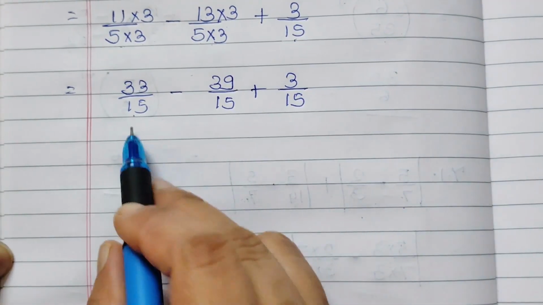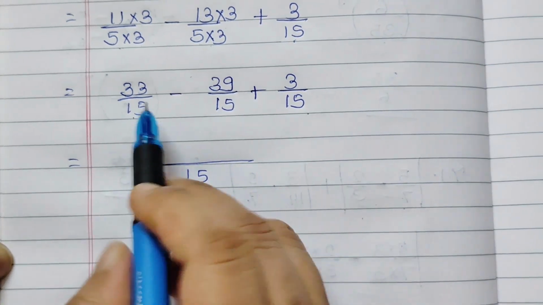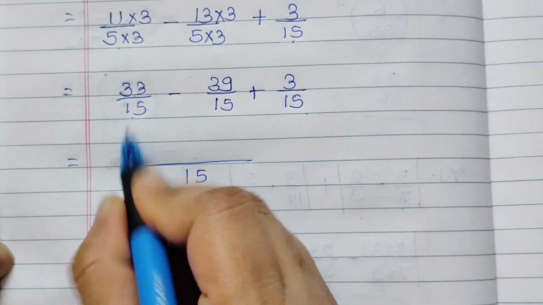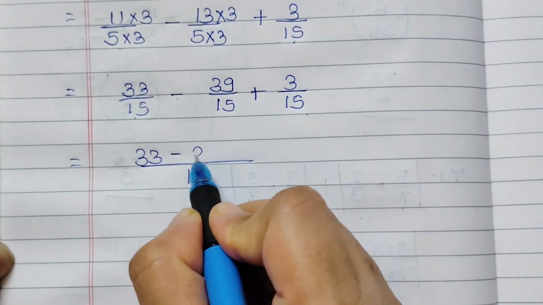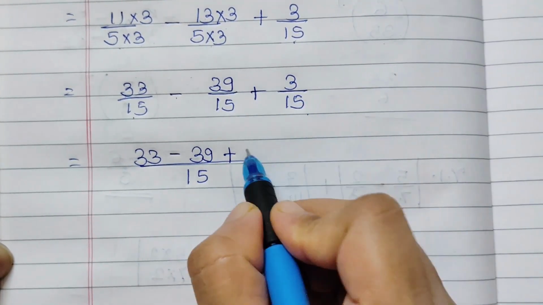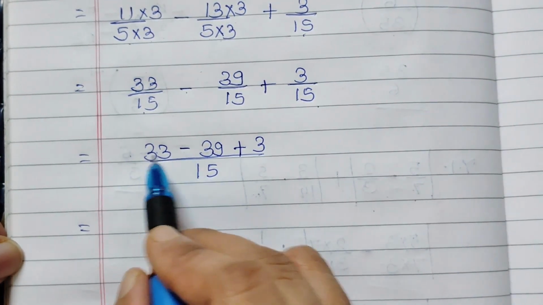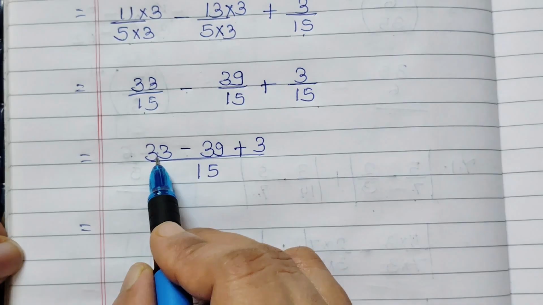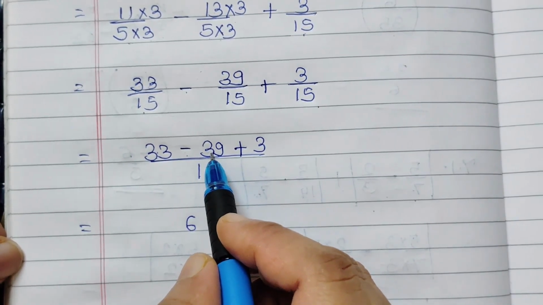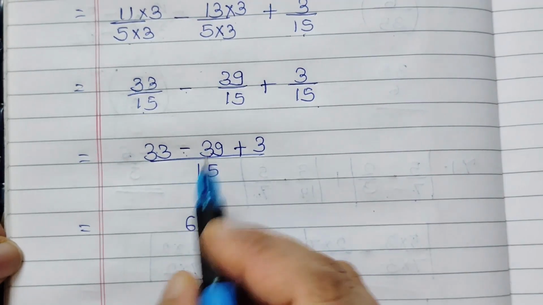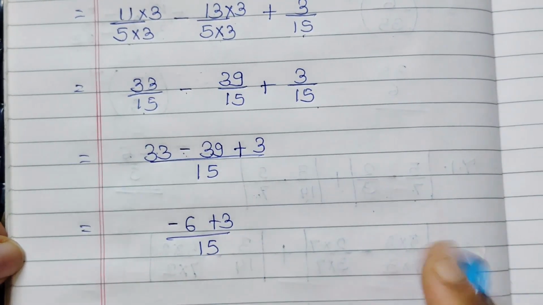Now here we have equal denominators. So we will write them as common 15 and we will write the numerators. So first is what? 33. Then we have minus sign, then 39, then plus sign and then 3. So now here the sign of 33 is plus, plus minus minus. 39 minus 33 is what? 6. So who is bigger? 39. What is the sign of 39? Minus. So it will be minus 6. Now what remains? Plus 3 upon 15.